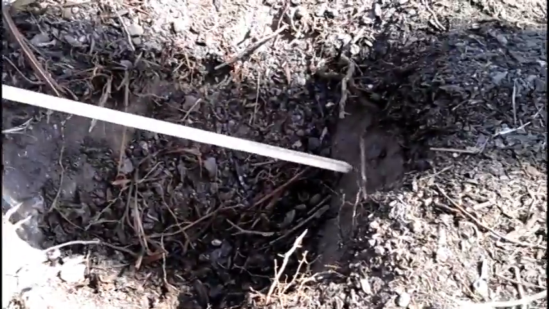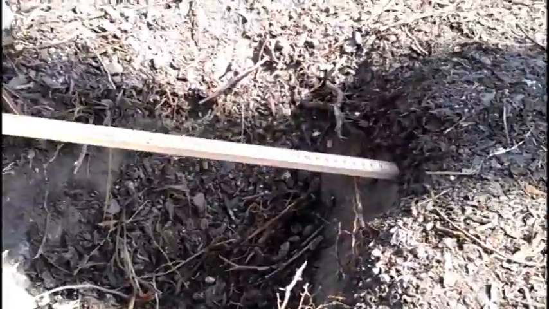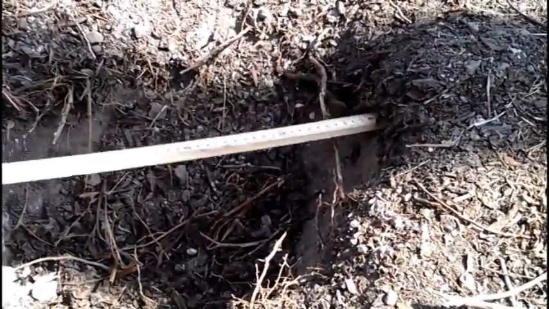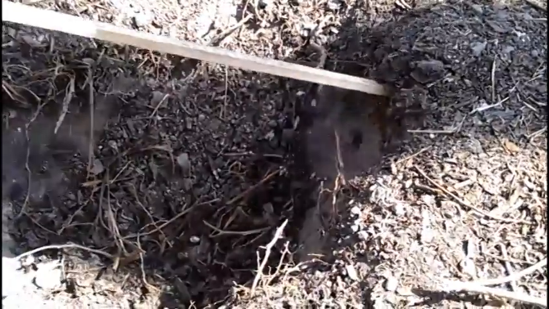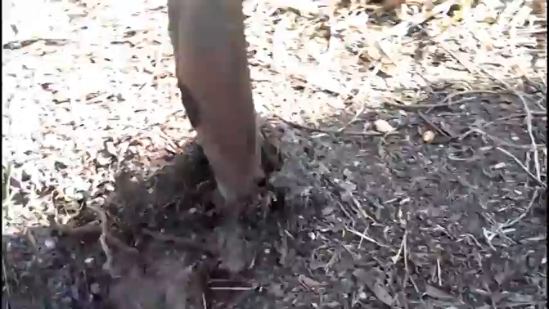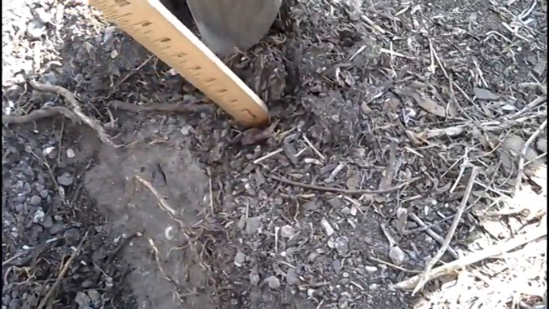Now the color and the texture of the soils are very visible. As you can see again, the other part of the soil actually is very, very compacted. All right, see that? This loose material is what we call the first organic part of it.